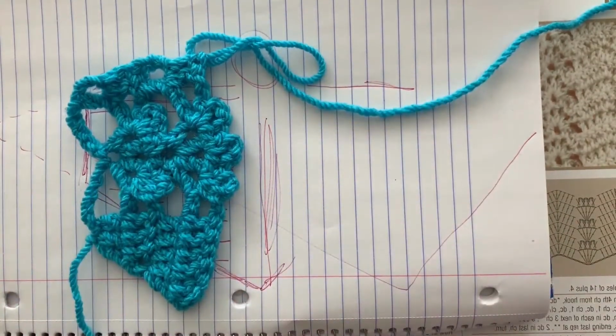Letting the dog in or the cat in. What do I got? Theo. It's Theo, everybody. Welcome to the show, Theo.